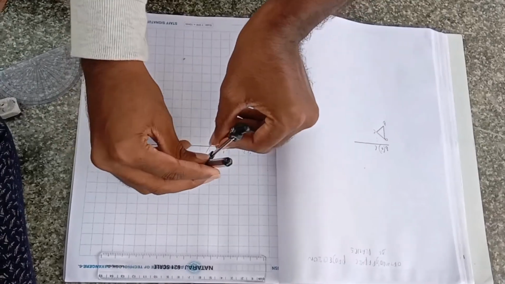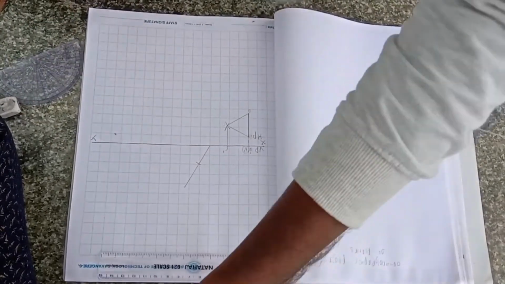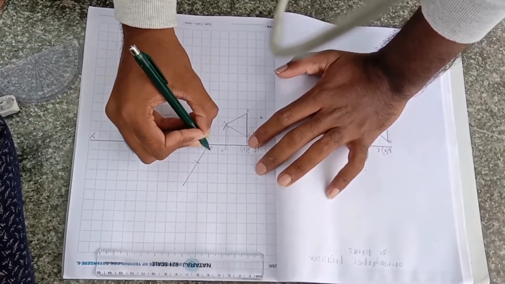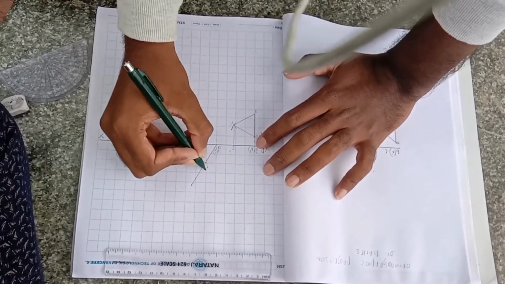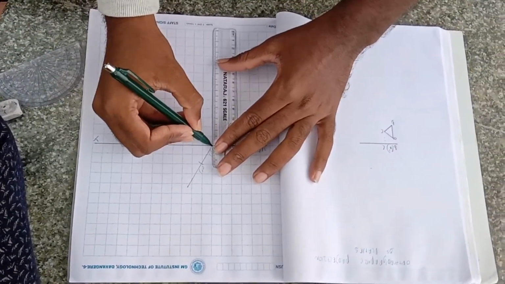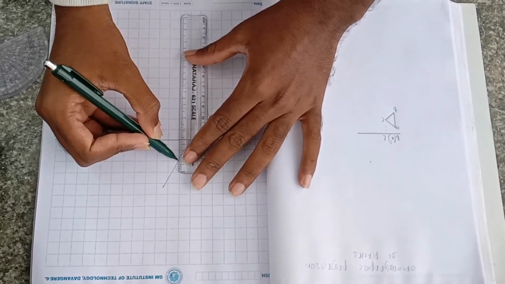Cut the arc here. This is A dash, B dash, this is C dash. Using the projection lines, draw the triangle.